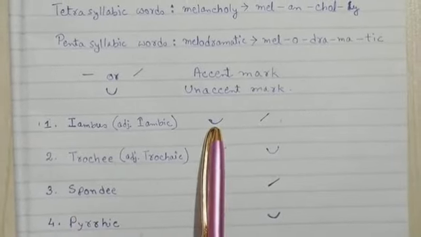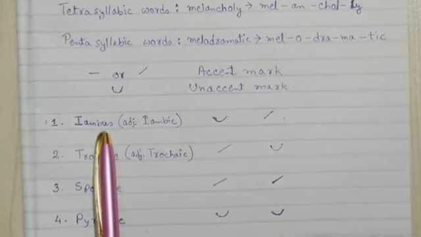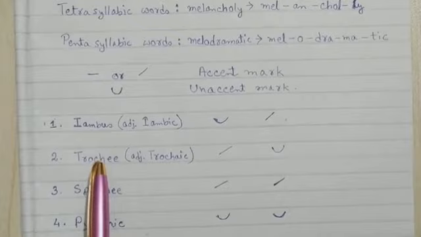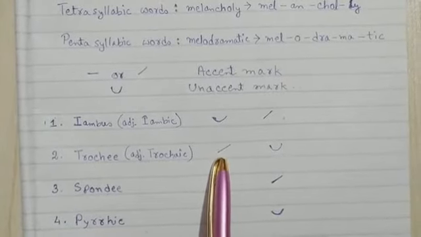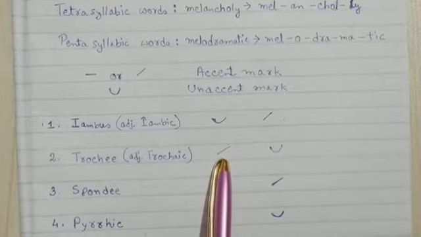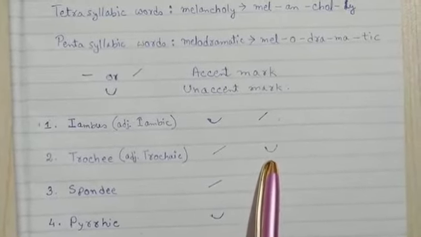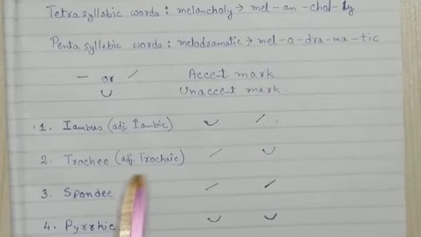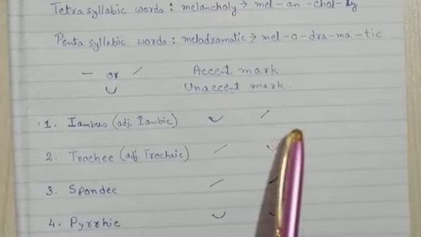First unaccent, then accent, then it is iambus. Clear? The completely opposite of that is trochee. If the first one is accented followed by an unaccented syllable, then it becomes what? It is a trochee. Clear?